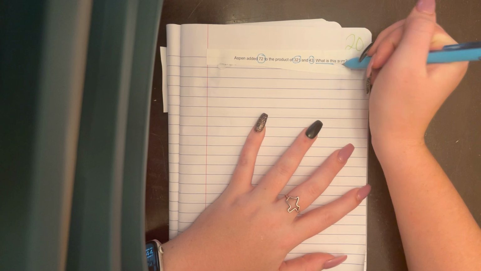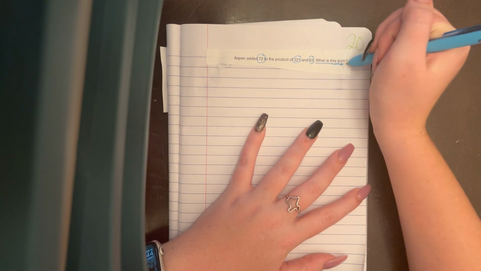U is for underline. Underline the question. What is this sum? Uh-oh. I used too much glue.